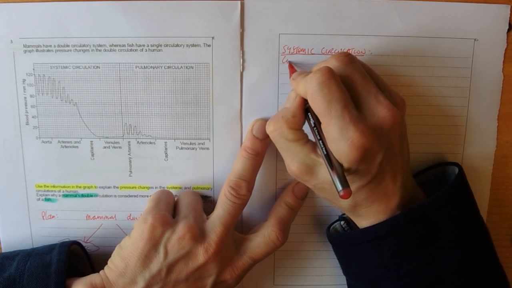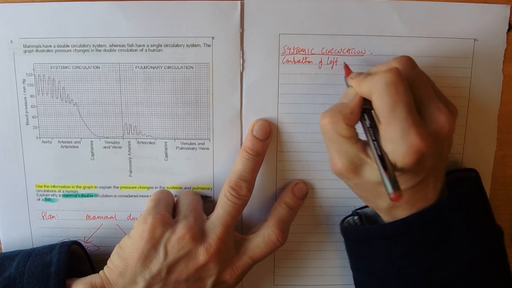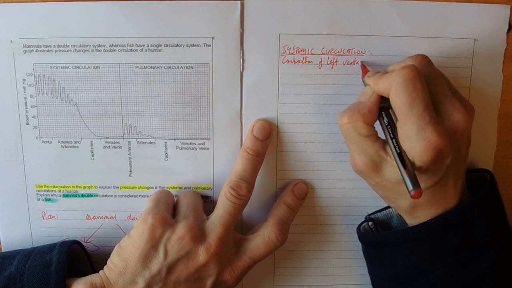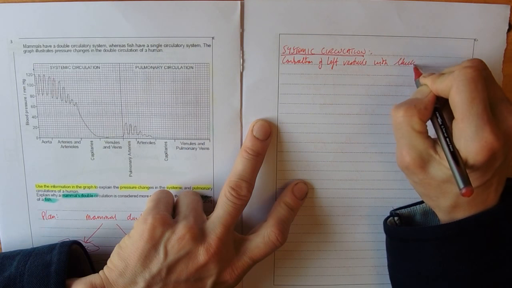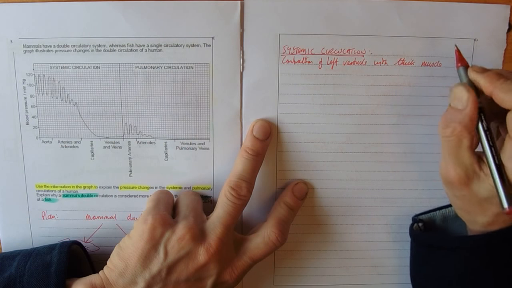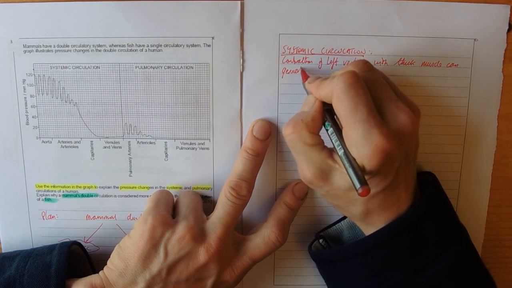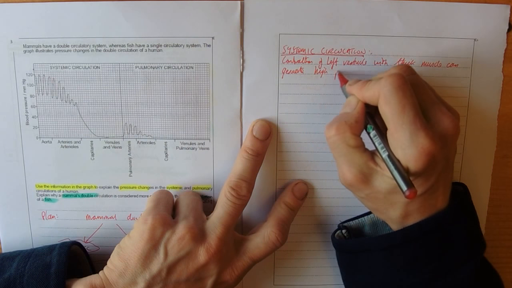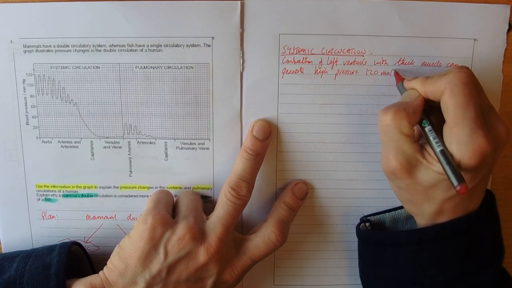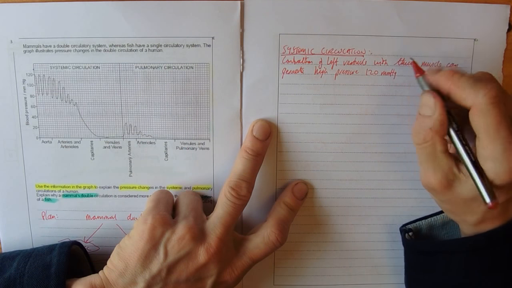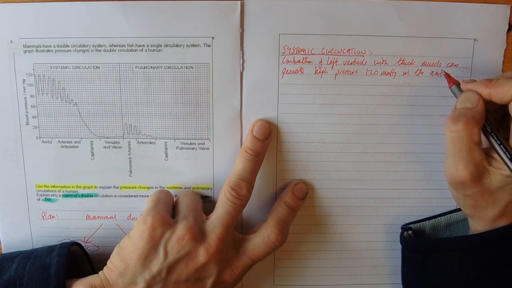So contraction of left ventricle with thick muscle can generate high pressure, 120 millimeters of mercury in the aorta.